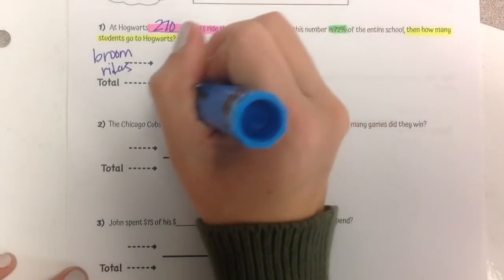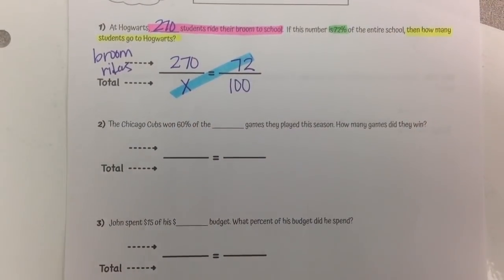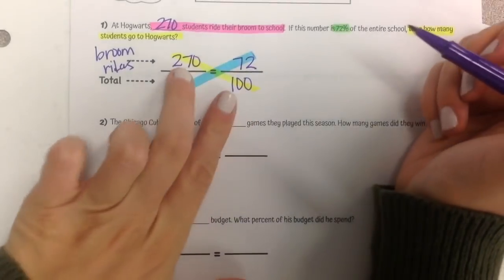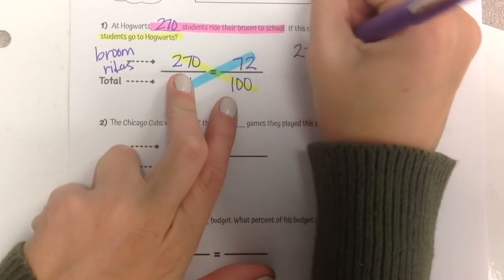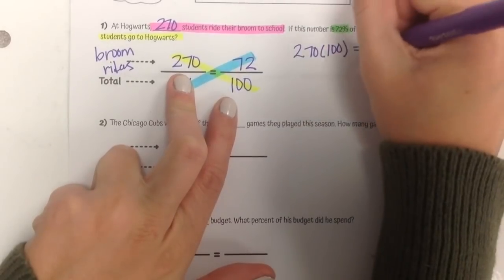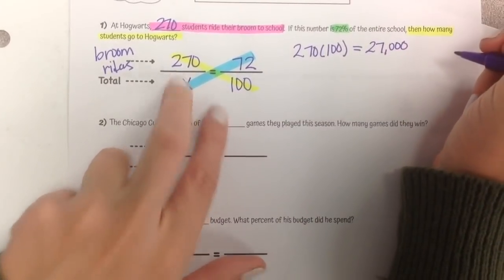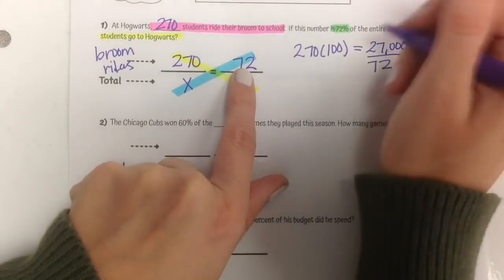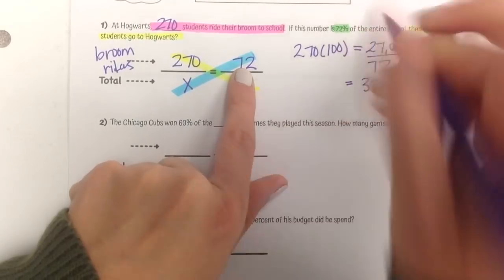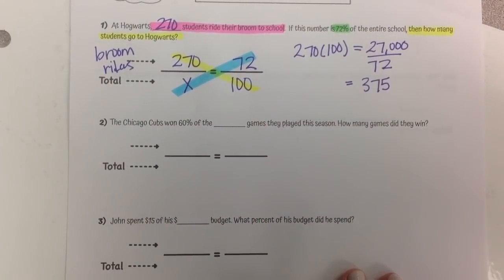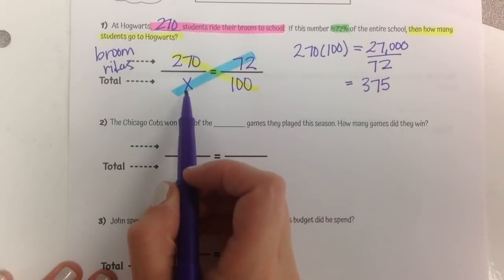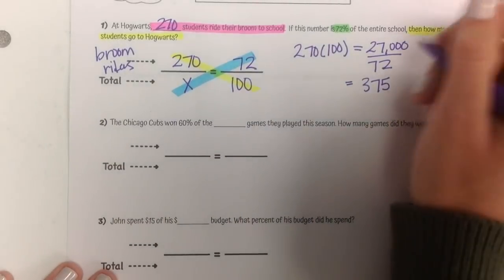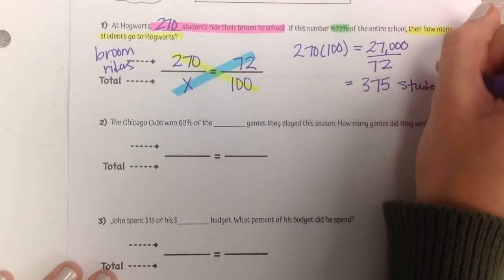Now we can look at our two sets of diagonals. The diagonal that has two numbers in it is the yellow one here, so I'm going to multiply 270 times 100, which gives me 27,000. And then I'm going to divide by the number in the same diagonal as the variable. So divide by 72, and I get 375. Since this is a word problem, you need to make sure you are including your units. So what were we solving for? Our x is on the bottom, so we were solving for the total number of students. So 375 students.